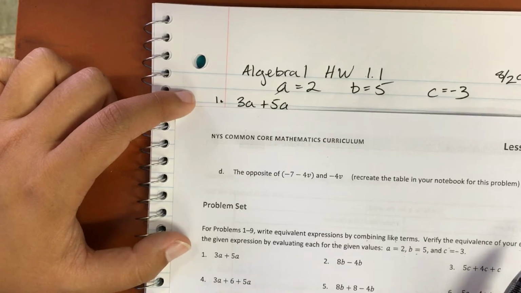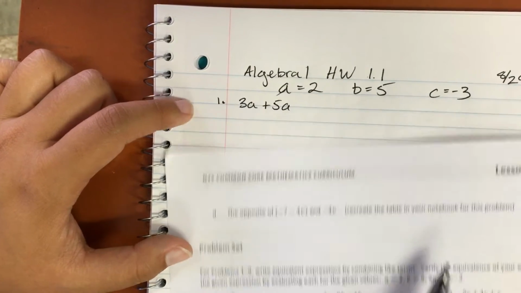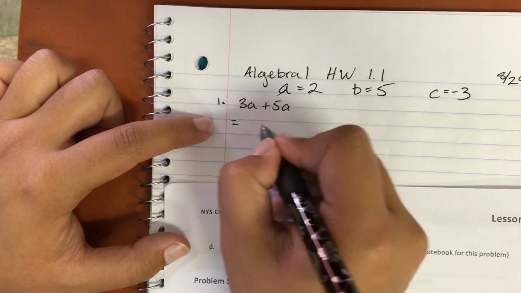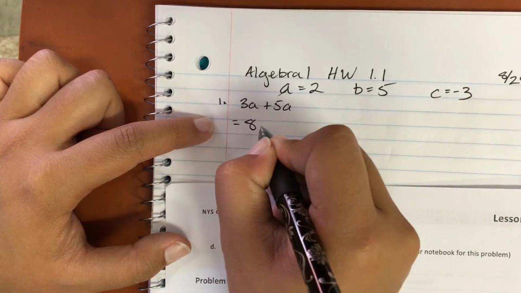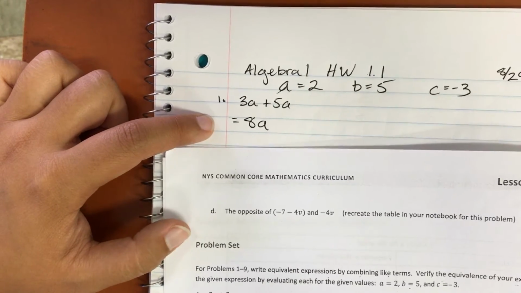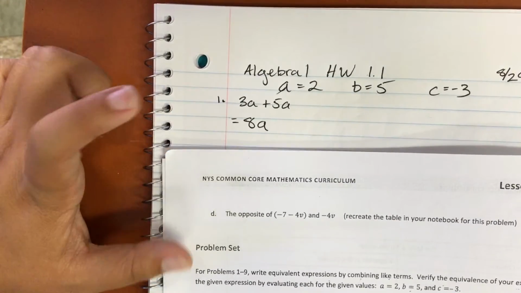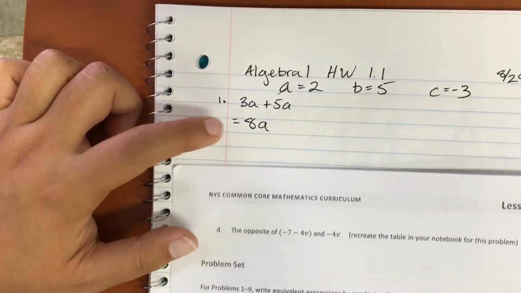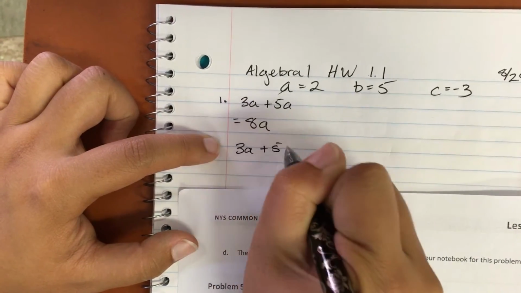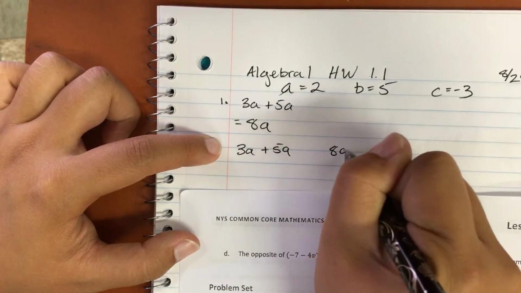We need to combine. We're going to combine like terms. So I'm going to combine this. There's multiple ways you can do this. You can either jump to 8a, or you can factor out an a and then evaluate it. But now you want to know if this is true. So what you do is you write 3a plus 5a, and you have 8a. So you're wondering if this is true.